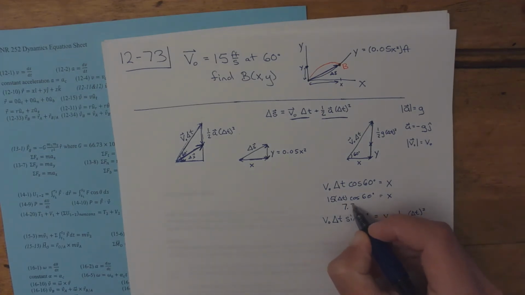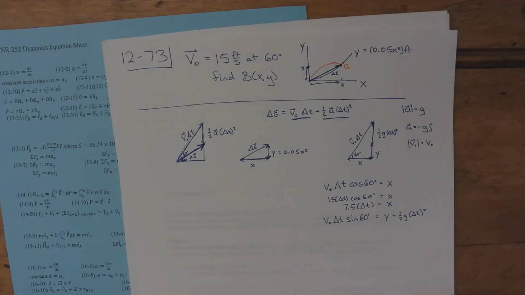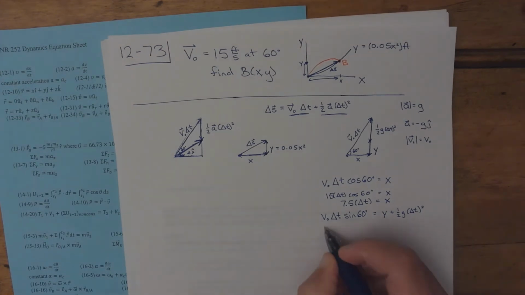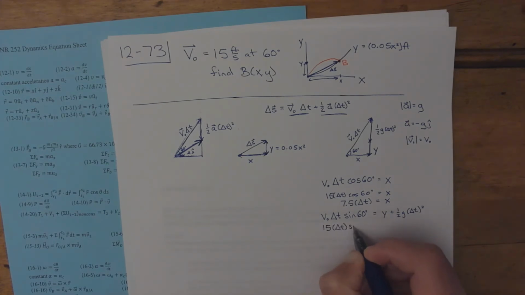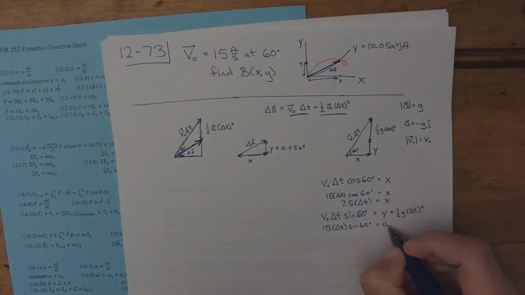So this is 7.5 times delta t is equal to x. Then we'll look at our second equation here. So V naught is equal to 15. I have delta t times sine of 60 degrees is equal to y, but y is equal to 0.05 times x squared.